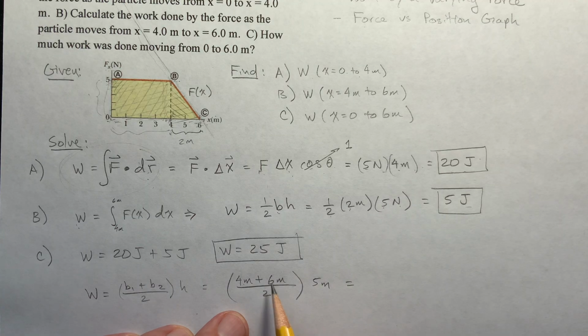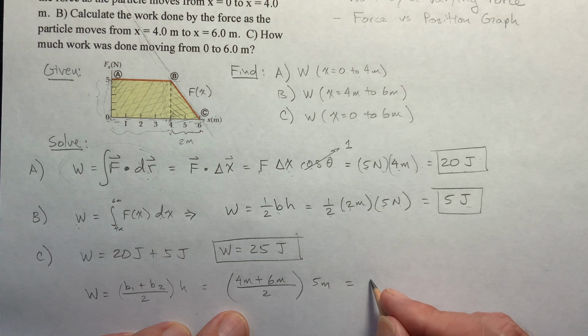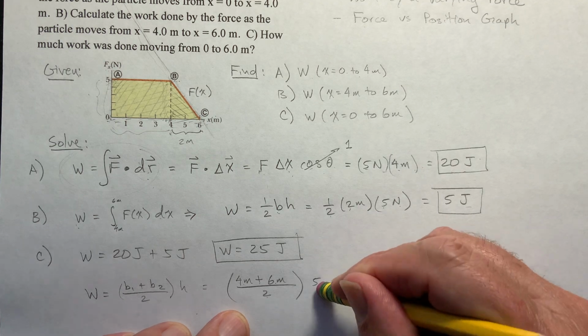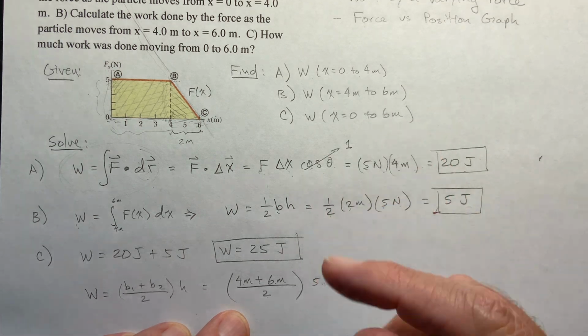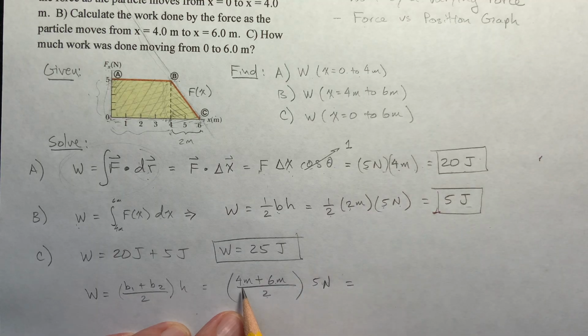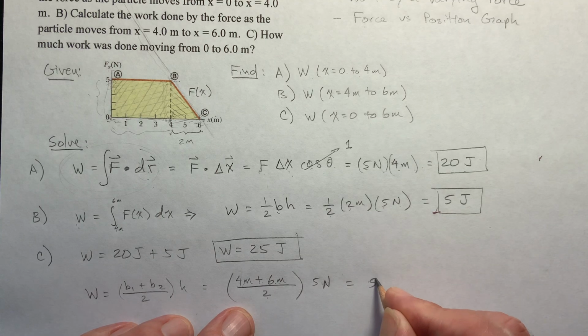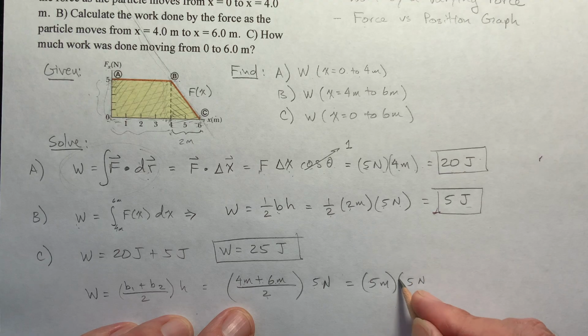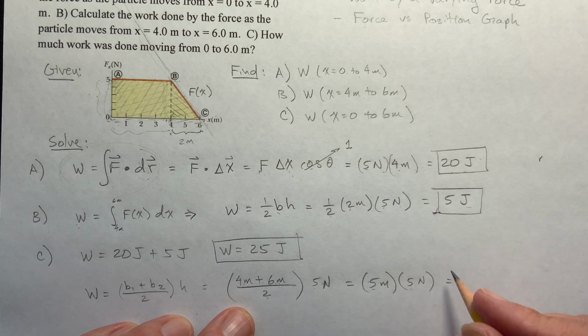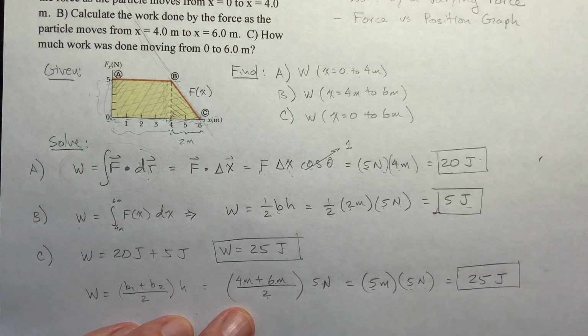Oh, I'm sorry, the height is not 5 meters, it's 5 newtons. So 4 plus 6 is 10, divided by 2 is 5. So that's 5 meters times 5 newtons. 5 times 5 is 25. A newton times a meter is a joule of work. And so you get the same answer.